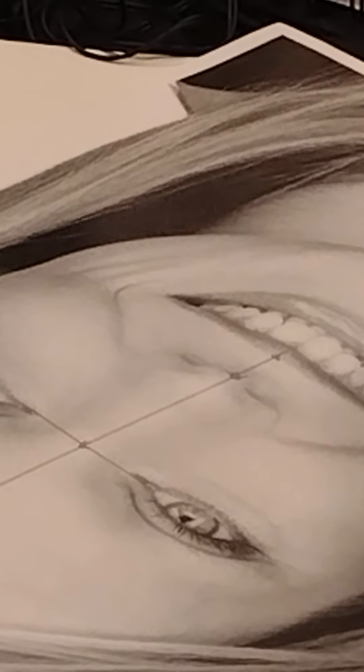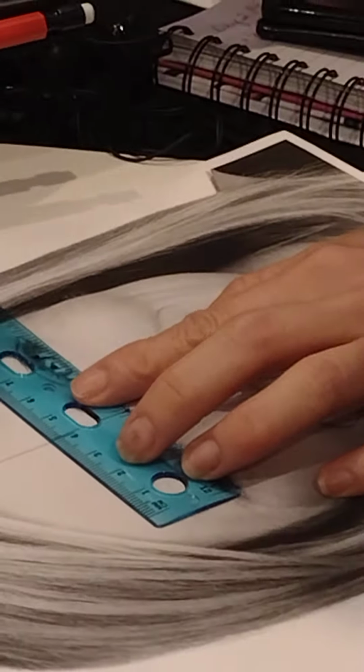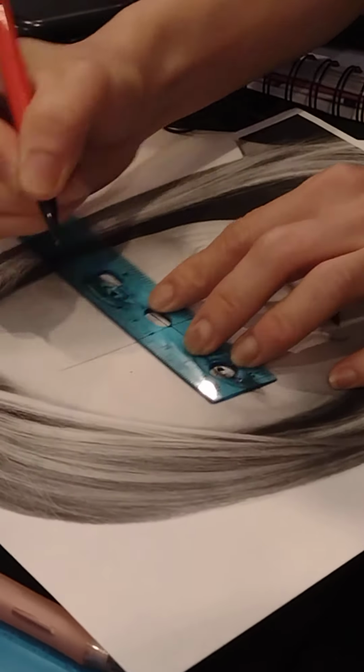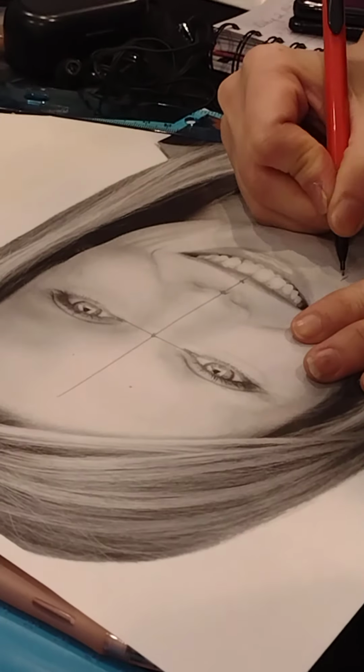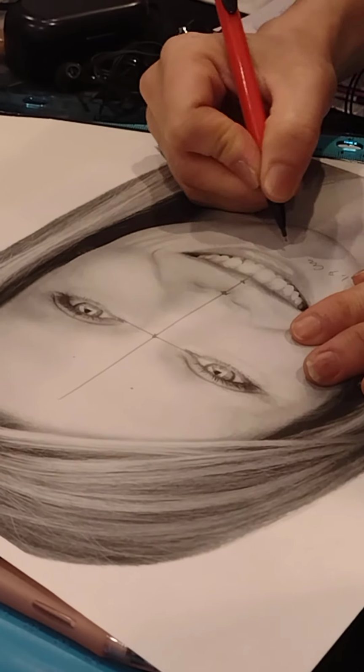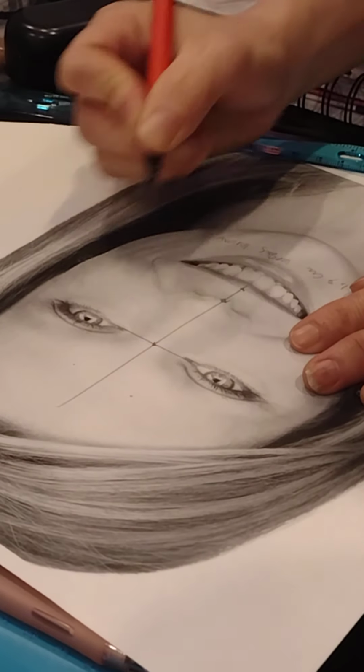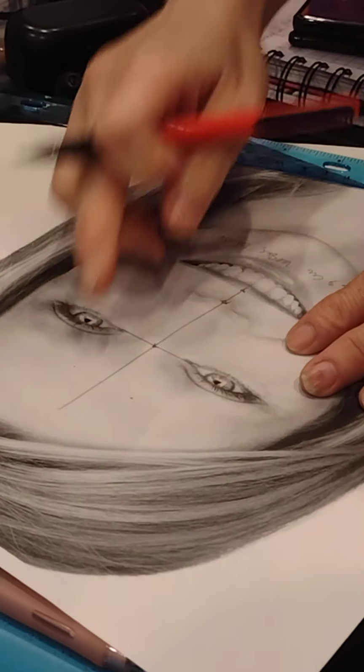Okay. So now you're gonna find where the head gonna be. You need to know from this line you can add 1.3 centimeter. So this is 1.3 centimeter. You're gonna find the beginning of the eyebrow. Most of the time the eyebrow starts there.